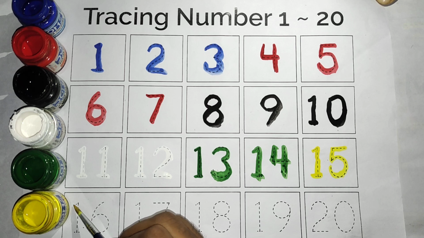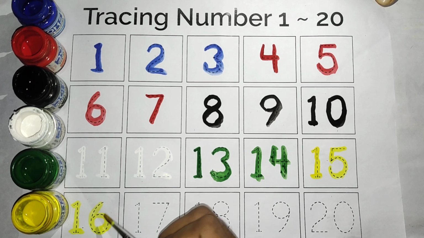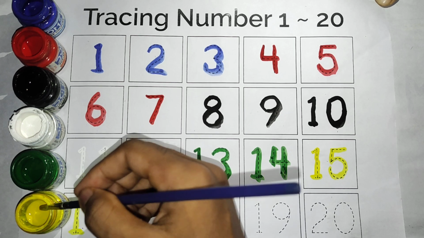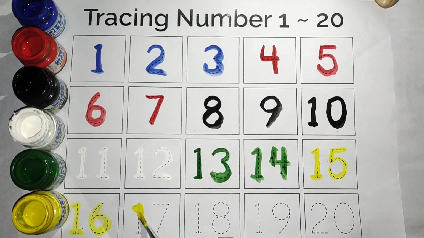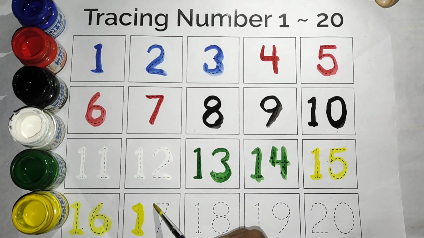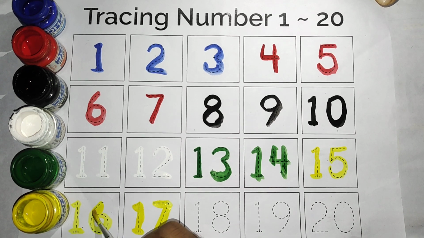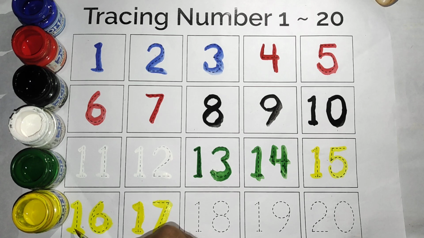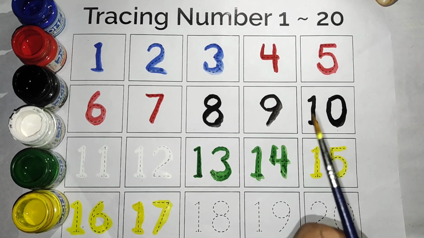The next one is 16. We again use yellow color. The next one is 17. 17. Kids, now we draw 18 and we again use blue color.